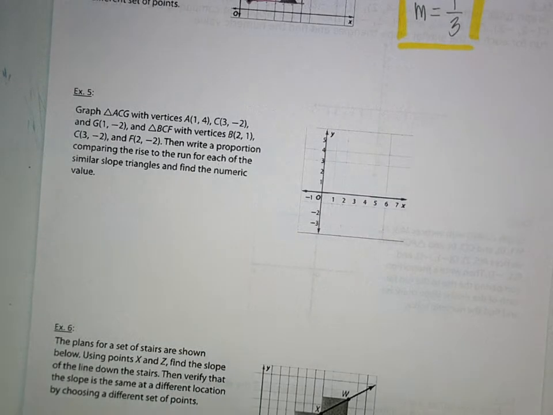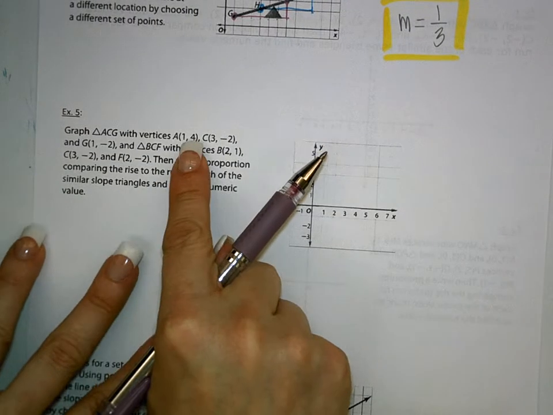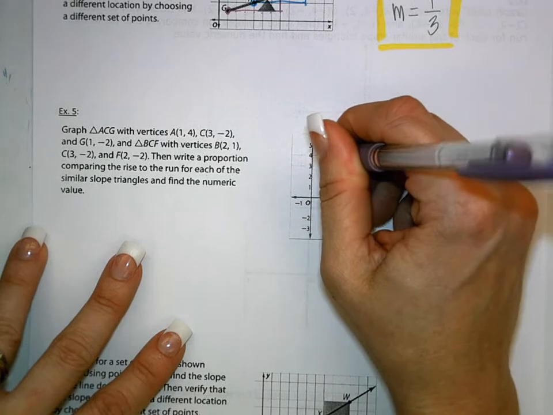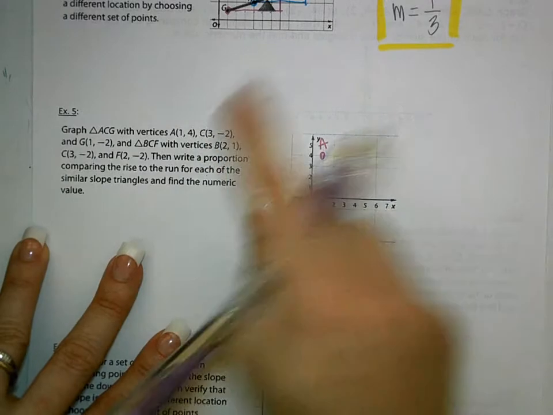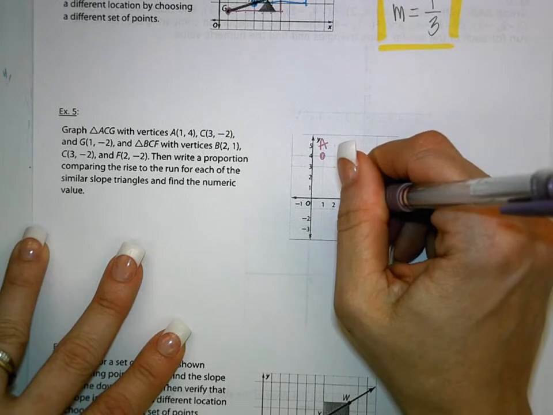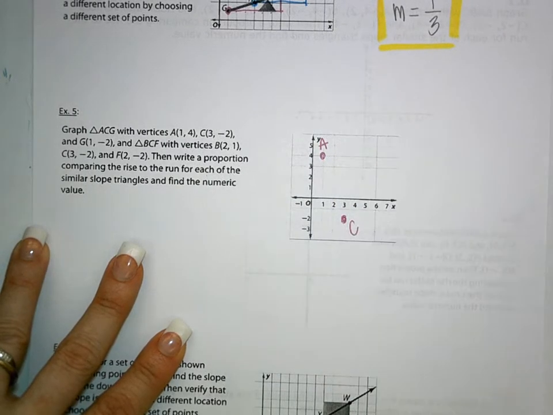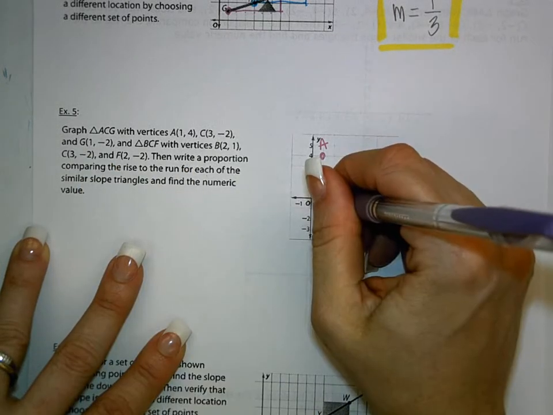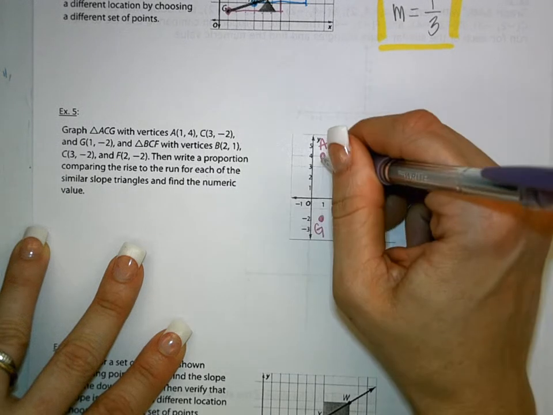Okay, let's go back to the first kind that we did. It says graph ACG with these vertices. So vertex A, or corner A, is at over 1, up 4. There's A. C is over 3, down 2. And again, I apologize that these lines came out a little bit faint. And G is over 1, down 2. A, C, and G. So we can draw that triangle.